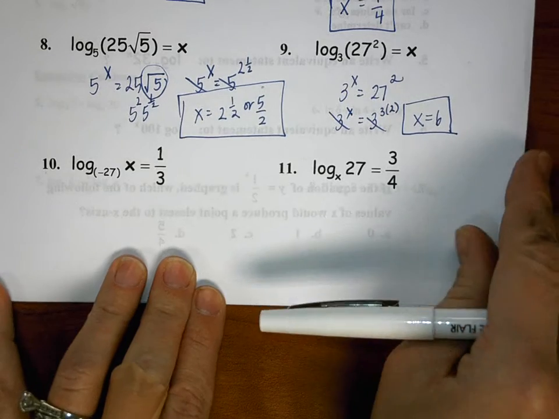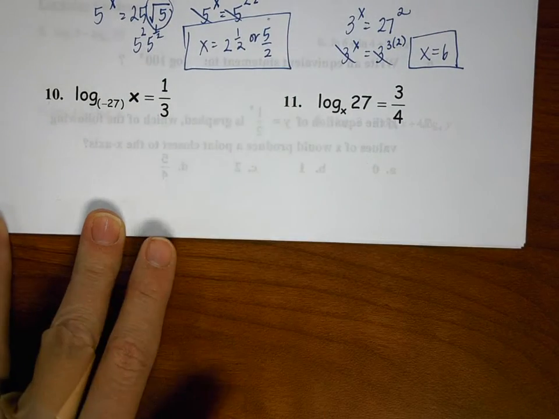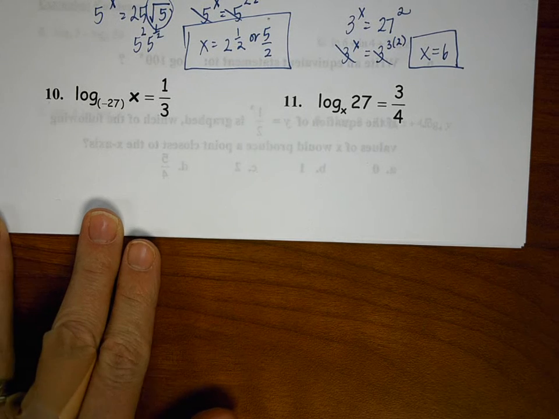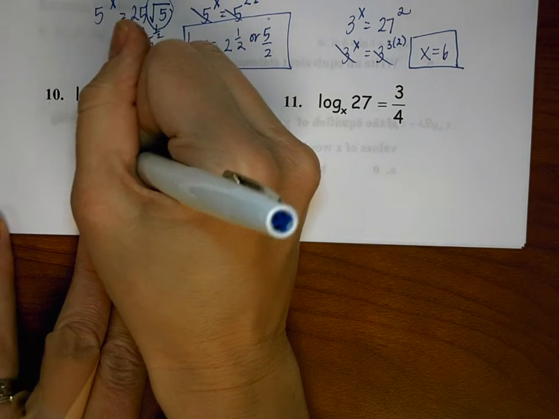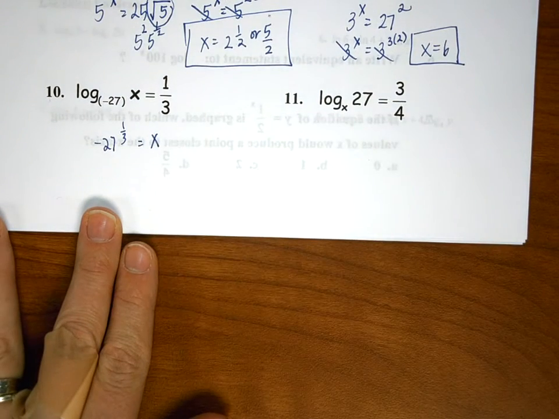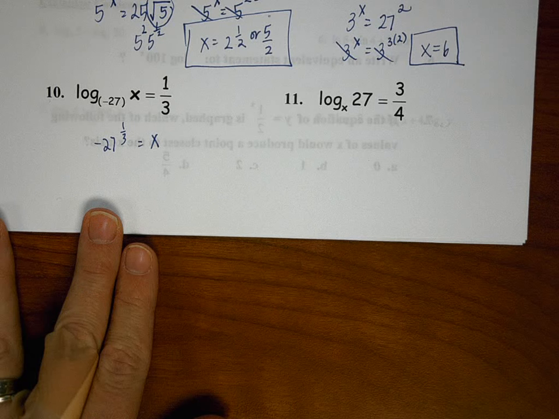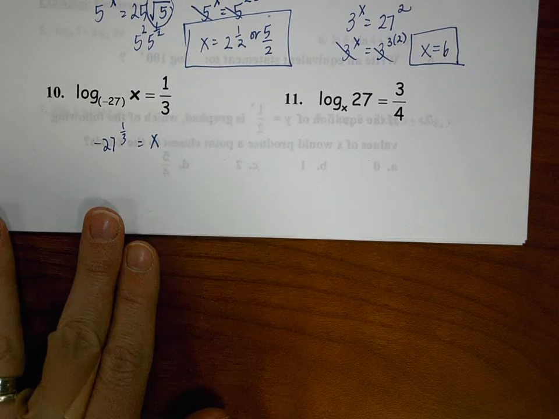Questions? All right, 10. How can I change this into exponential form? Michael Lawhead. Now, does anybody notice anything about this problem? Jessica. Good job. Jessica and Brianna both saw it has a negative base.